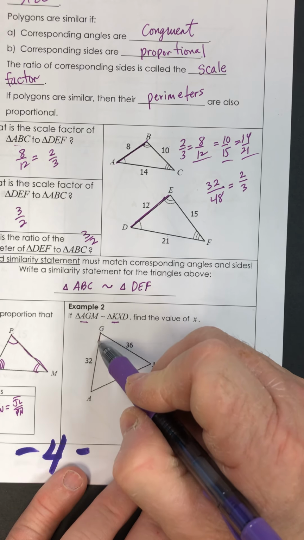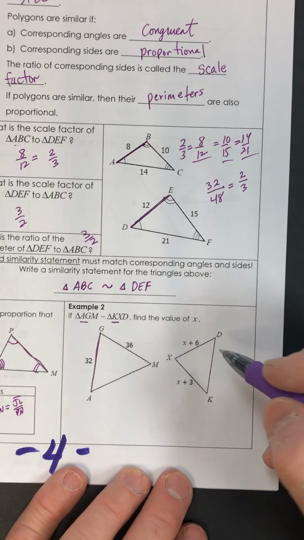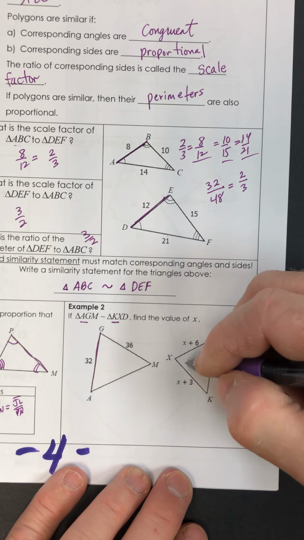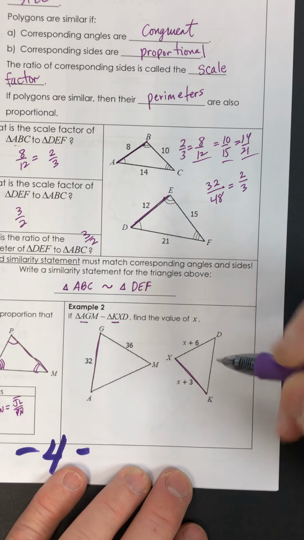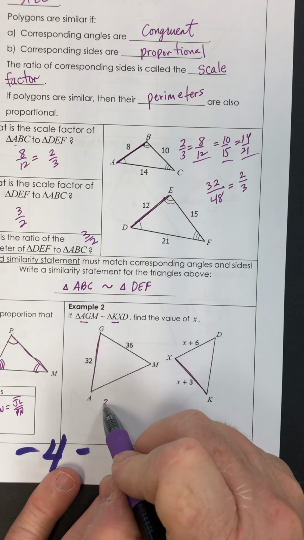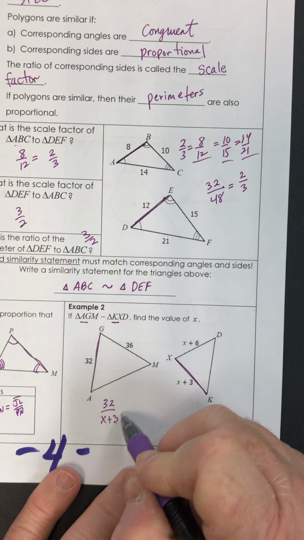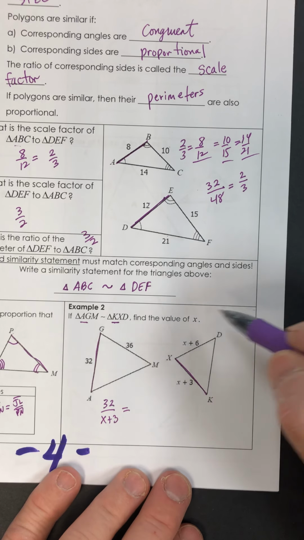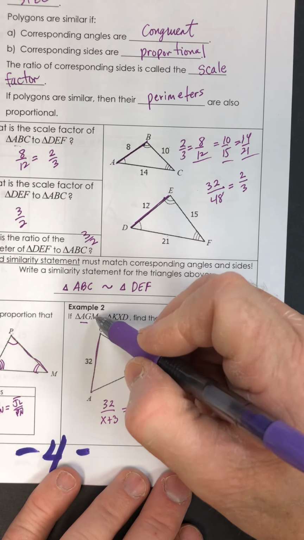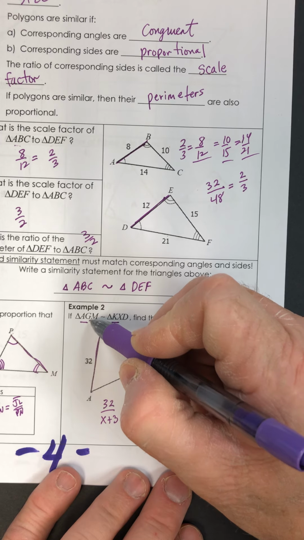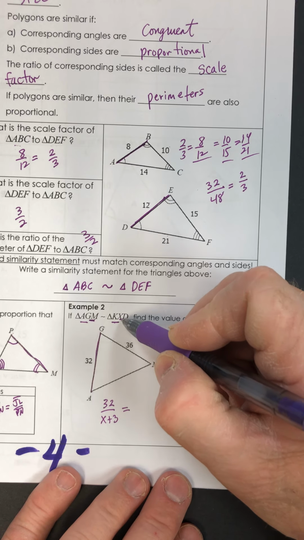So AG and KX. If we're setting it up, we would say 32 over x plus 3 would equal, and then GM would have to go with XD.